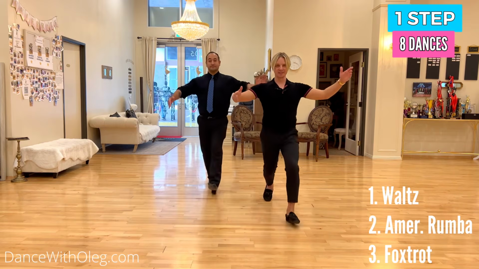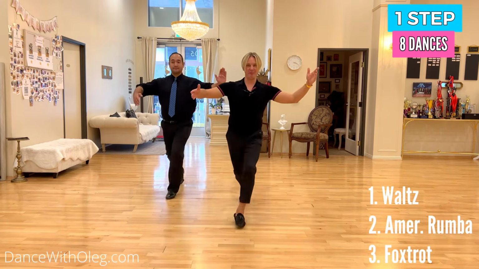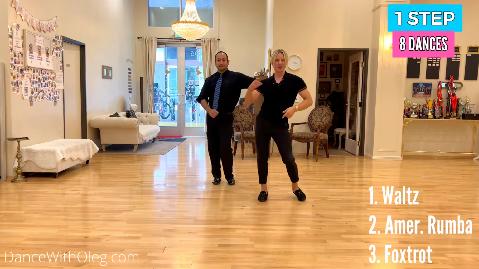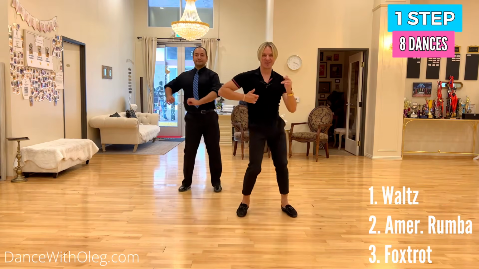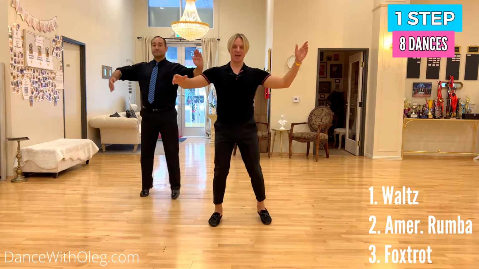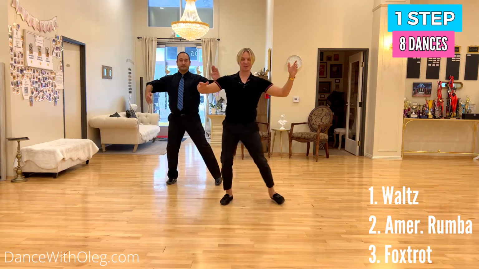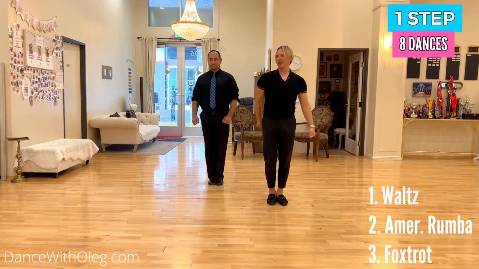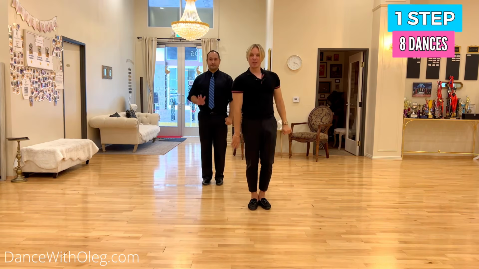We have a waltz, 1, 2, 3, 1, 2, 3. We have a rumba, quick, quick, slow, quick, quick, slow. And we have a foxtrot: step, brush, side, together. 3 dances, 1 step. So let's go to dance number 4.